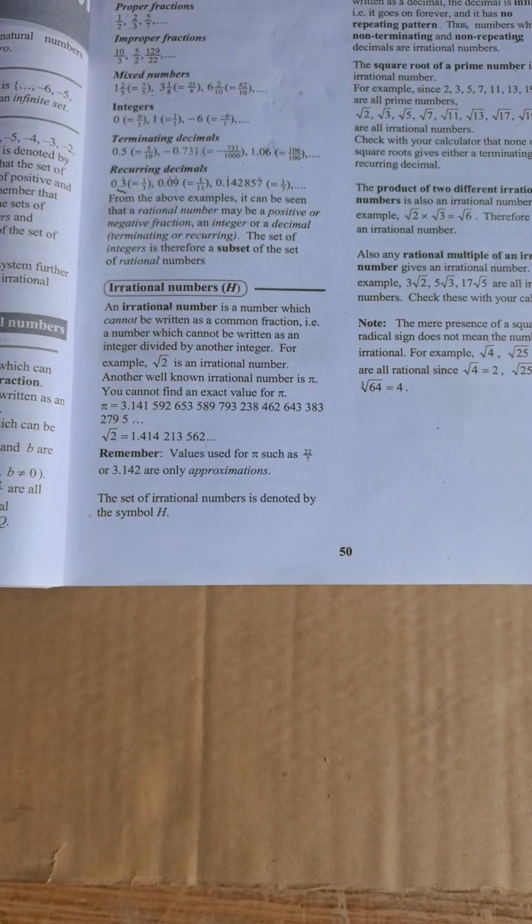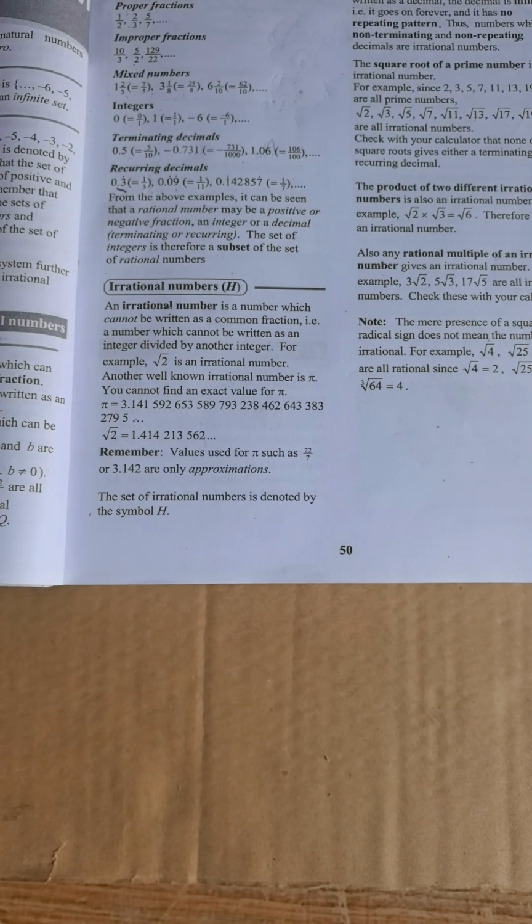Hi, welcome back. Now, dealing with the real number system, we have dealt with rational numbers. In this episode, we are covering irrational numbers. This is another major type of real number system.